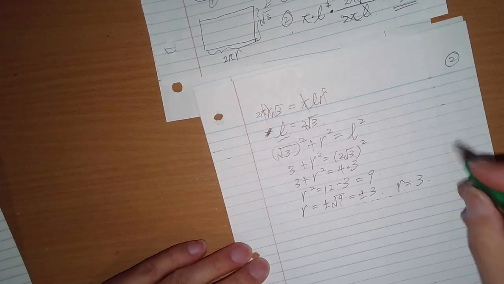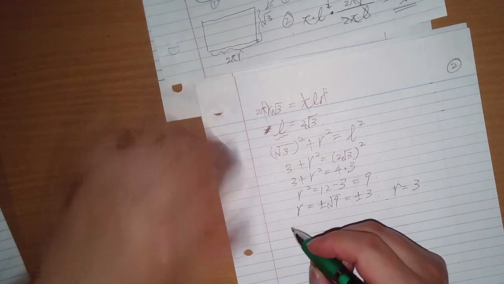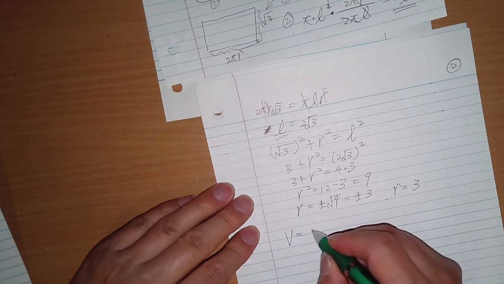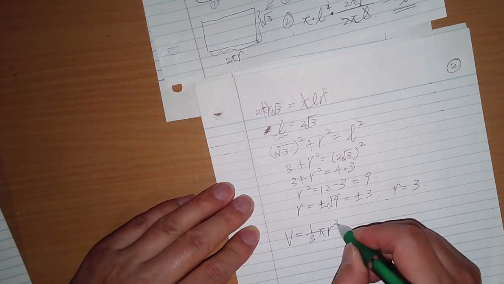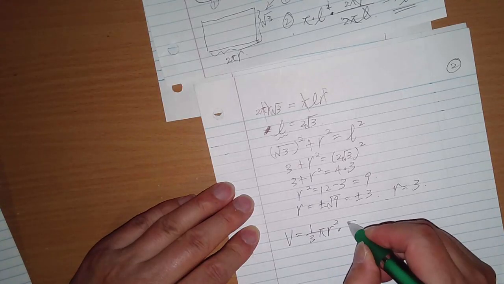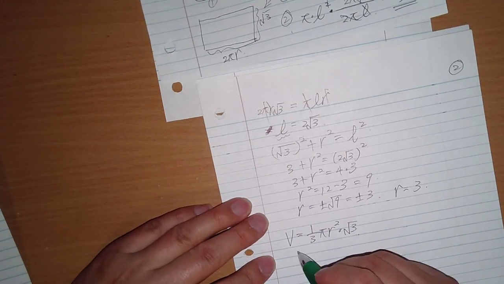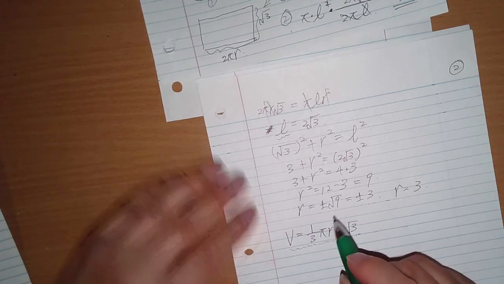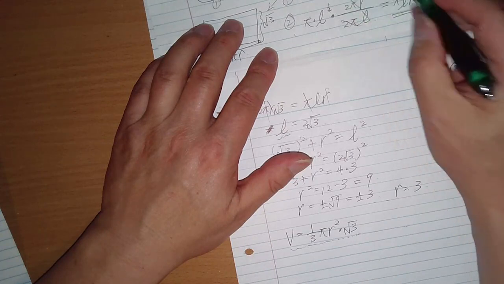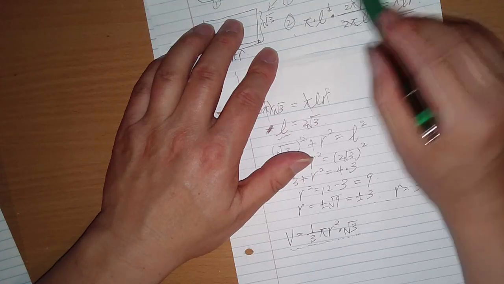Once we get that, we need to find the volume of the cone, which is 1 over 3 pi r squared times the height, which is the square root of 3. Again, if you forgot how to derive this, the concept is pretty much like this, but I'm not going to repeat it.